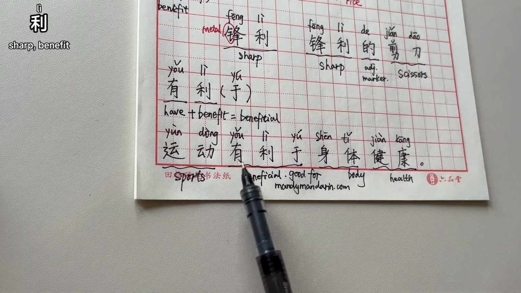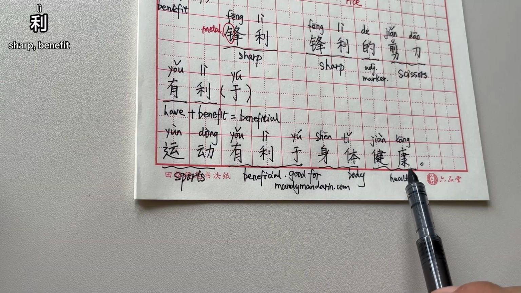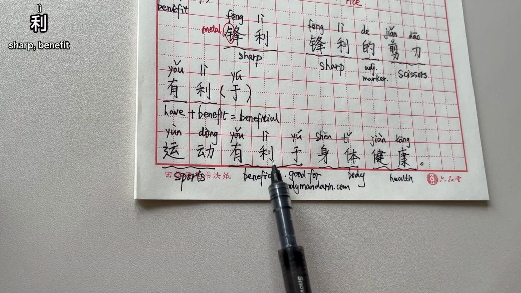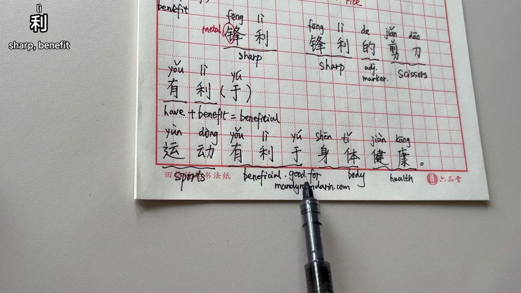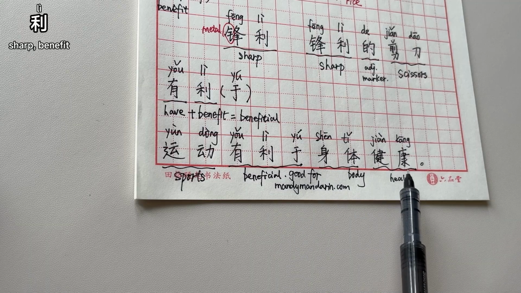So, 运动有利于身体健康. Sports is beneficial or good for the body's health.